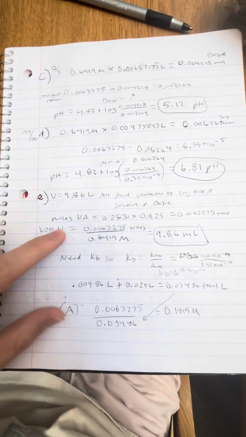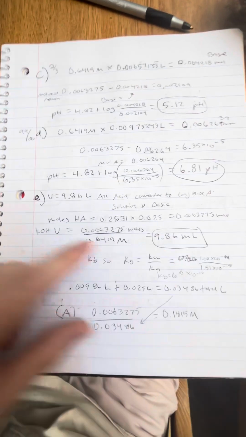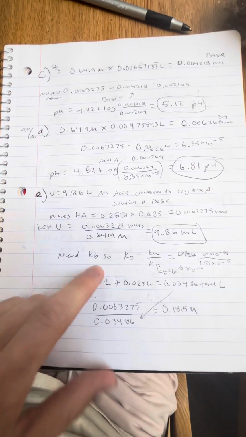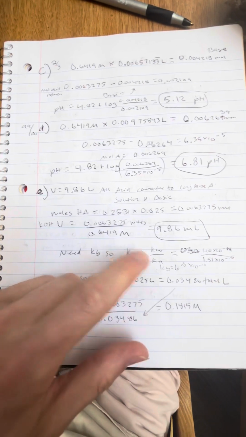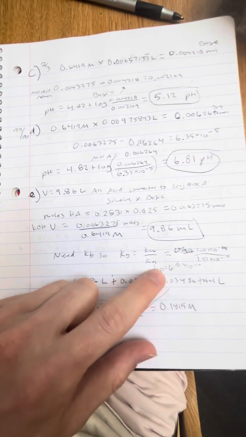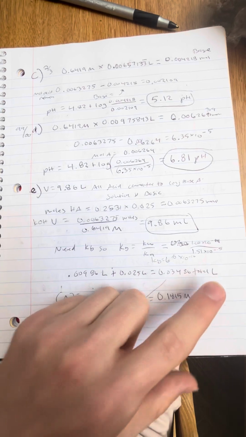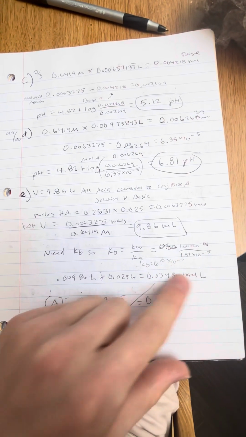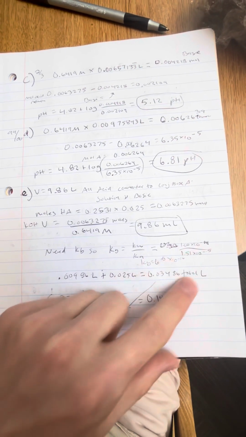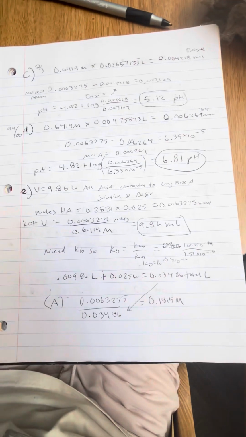Yeah, so that's the calculation of that, but we need the Kb value, so we can do 1.0 times 10 to the negative 14 over the Ka value, and we can divide those two to get the Kb.